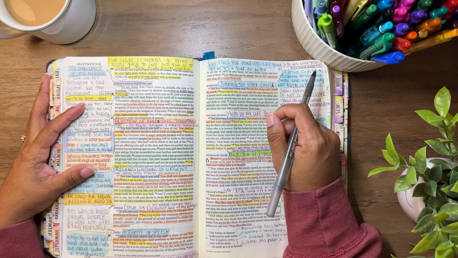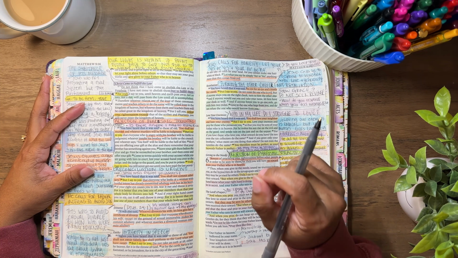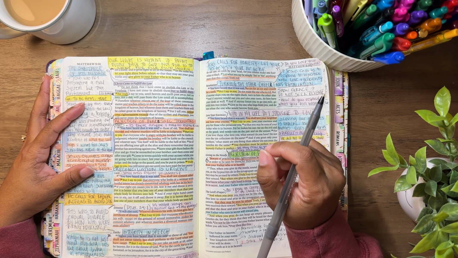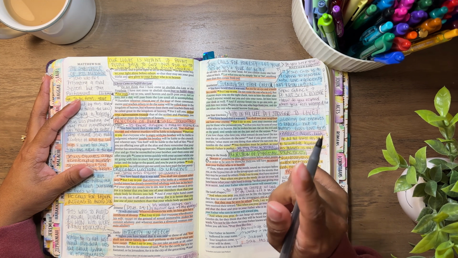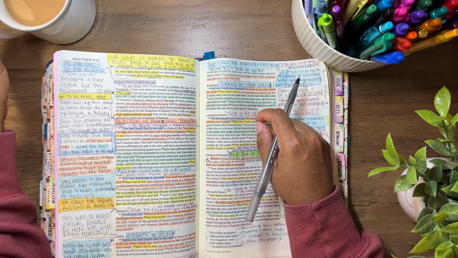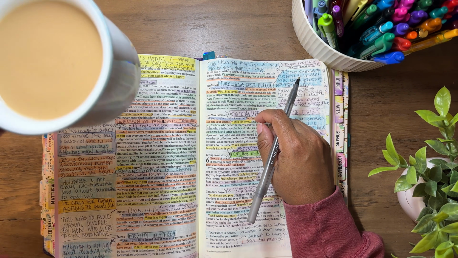But if you're ready to take that next step and learn how to make scripture personal and practical, then grab your Bible, your journal, and of course, your coffee. Let's dive in.